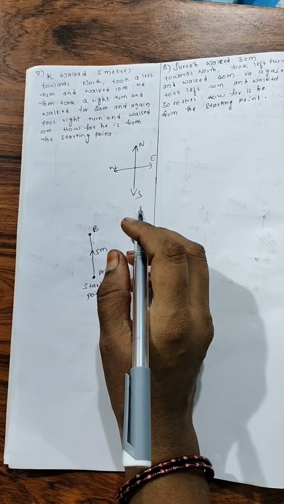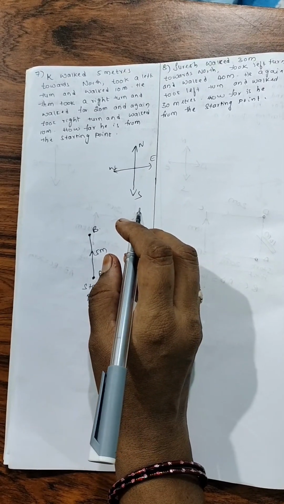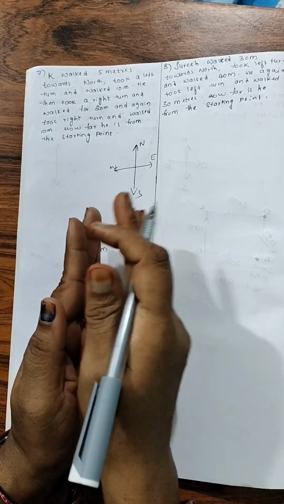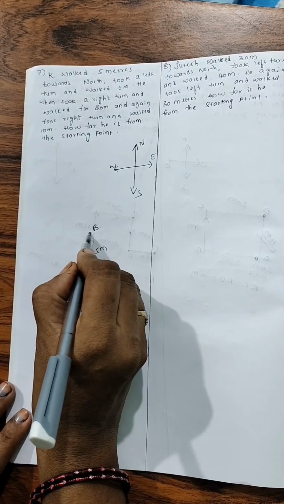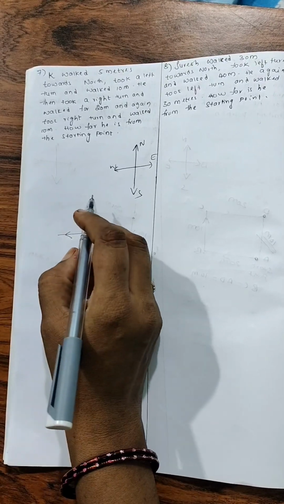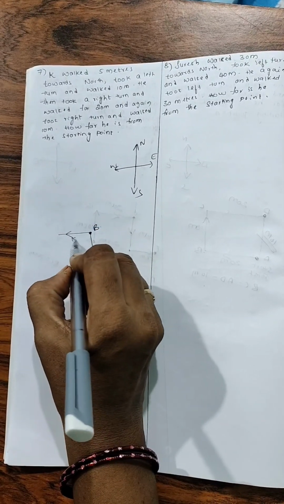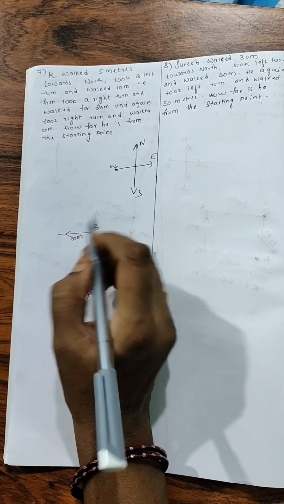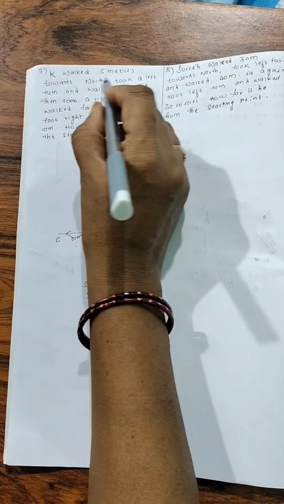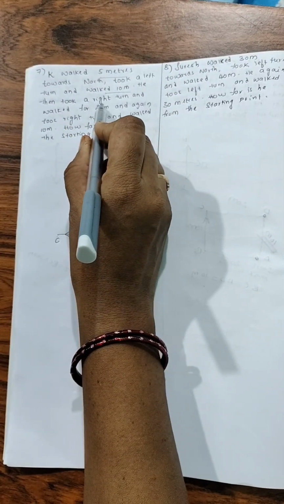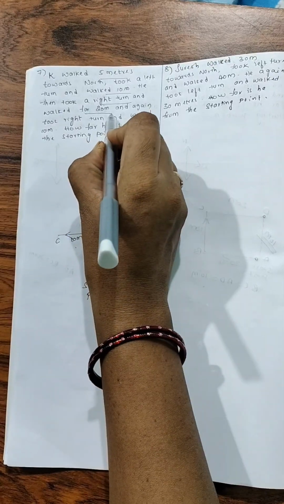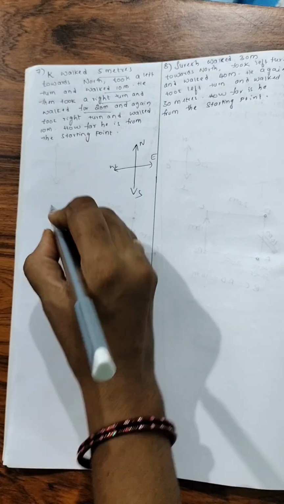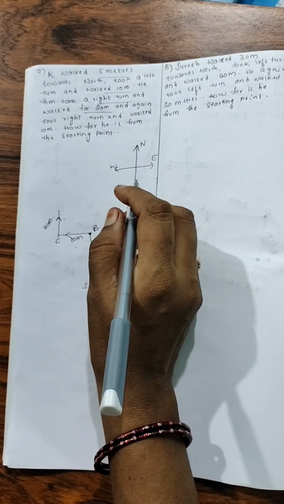Right. Now next he took a left turn and walked for 10 meters. He is here. This becomes left for him. This becomes right. So left turn. How much he walked? 10 meters. He took a left turn and walked 10 meters. Put it as C. And again he then took a right turn and walked for 20 meters. He stood here, so it becomes right. He took a right turn and walked 20 meters.